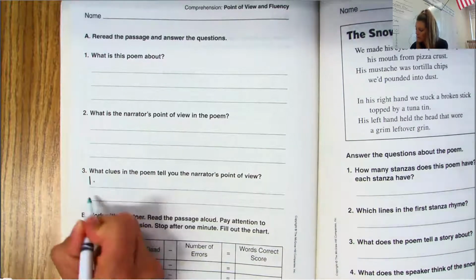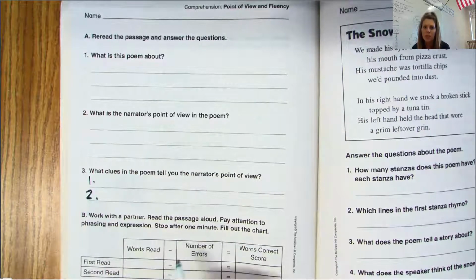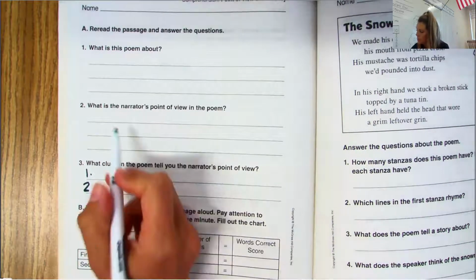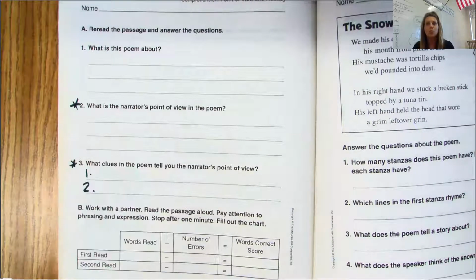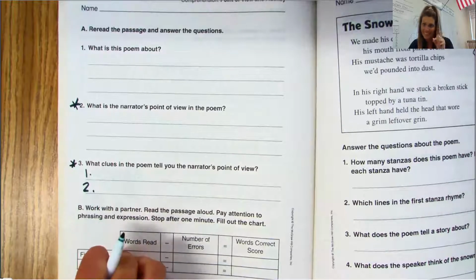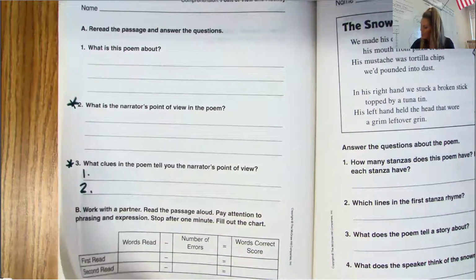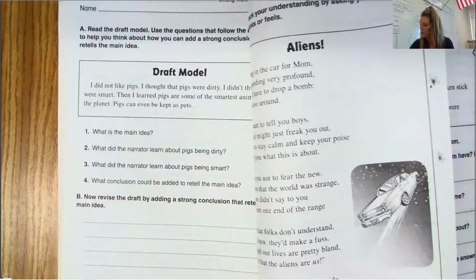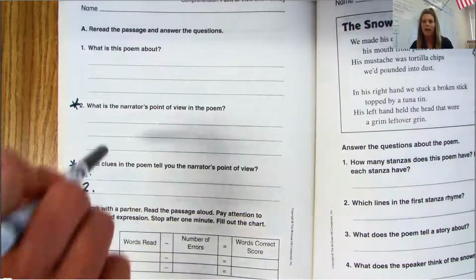I want you to be able to come up with two details, okay? Your discussion post when you are done is going to be the point of view and those two details. So pretty much what we did on the graphic organizer, now you're just writing it in nice fourth grade writing, okay? After you read Aliens, you are going to answer questions 1, 2, and 3, and then you are going to discussion post.